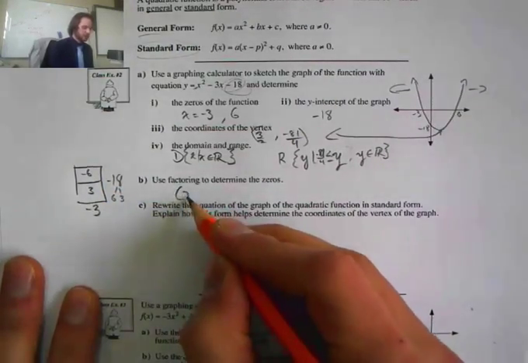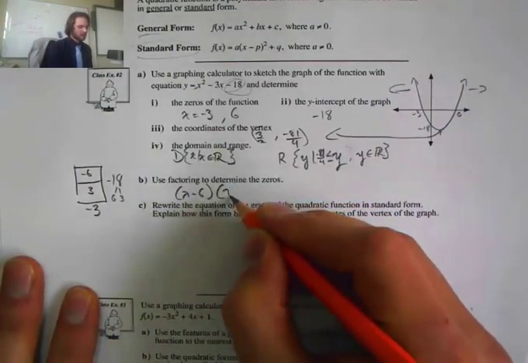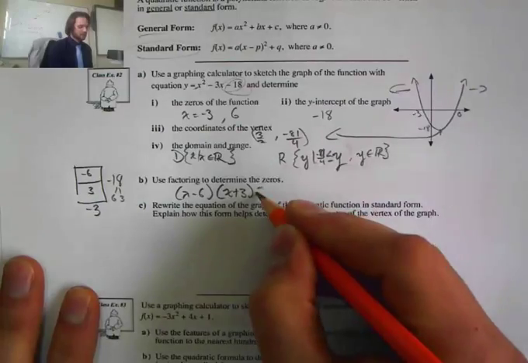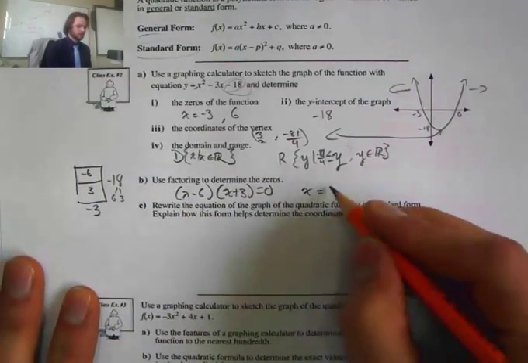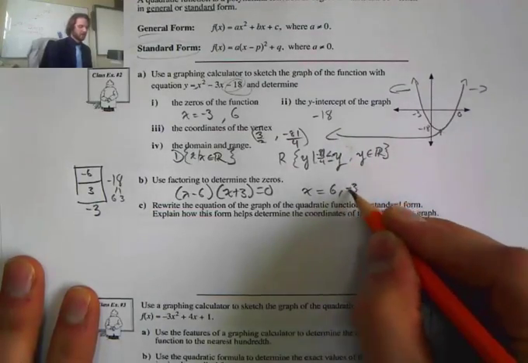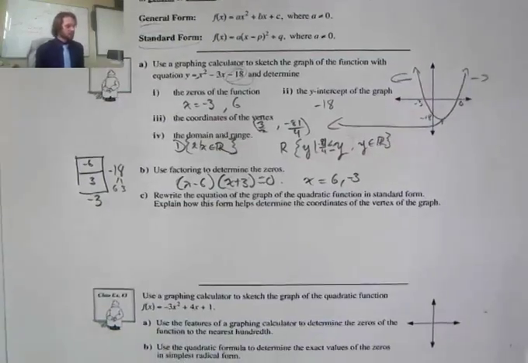So I end up getting x minus 6 and x plus 3 is equal to 0. So both of those could be equal to 0. So I get x is equal to 6 and -3, right? So I'll make this equal to 0 or this equal to 0. Right? So let's try the next one.